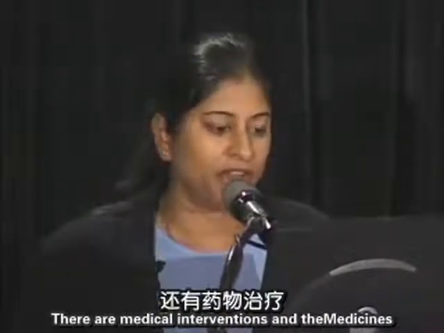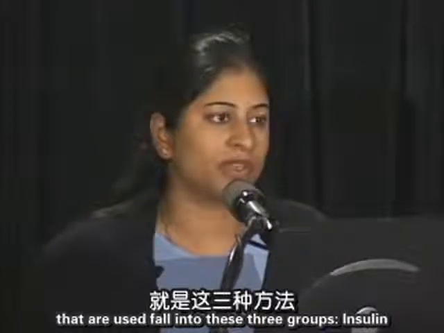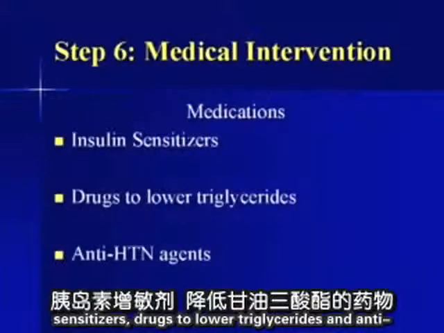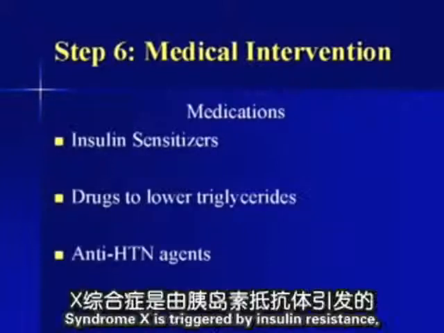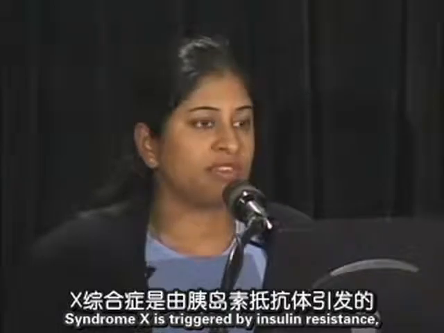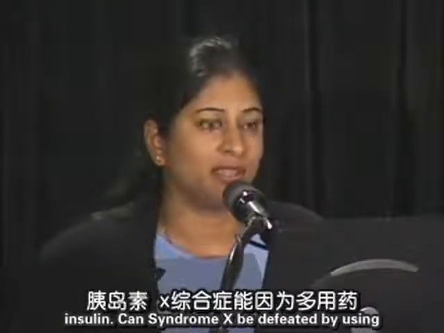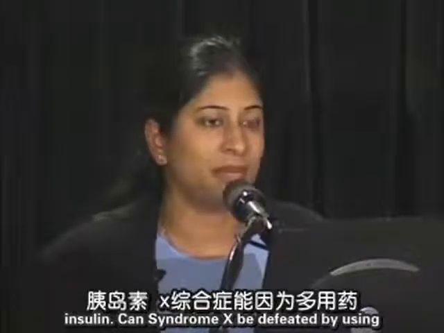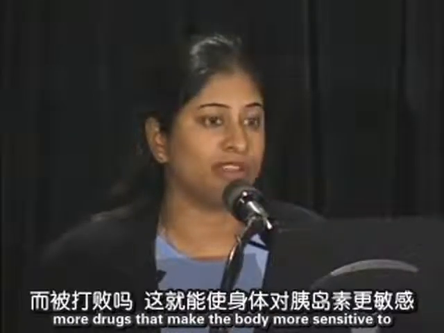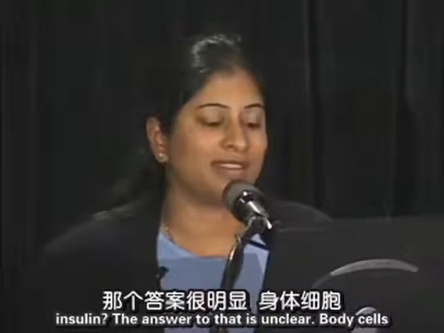But there are medical interventions, and the medicines that are used fall into these three groups: insulin sensitizers, drugs to lower triglycerides, and antihypertensive agents. Syndrome X is triggered by insulin resistance, which causes the pancreas to secrete more insulin. Can Syndrome X be defeated by using drugs which make the body's cells more sensitive to insulin? The answer to that is unclear.